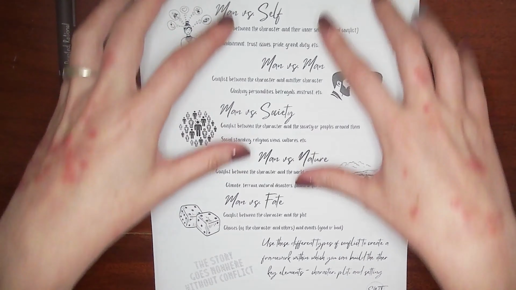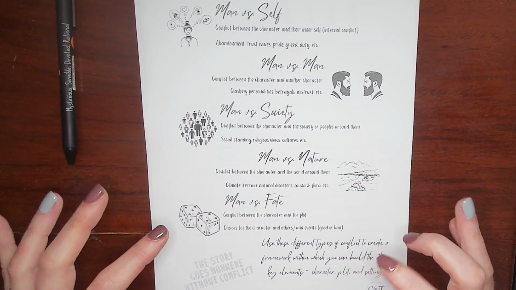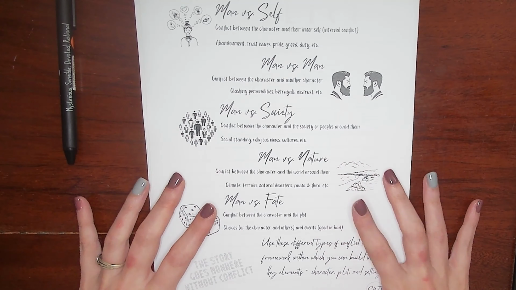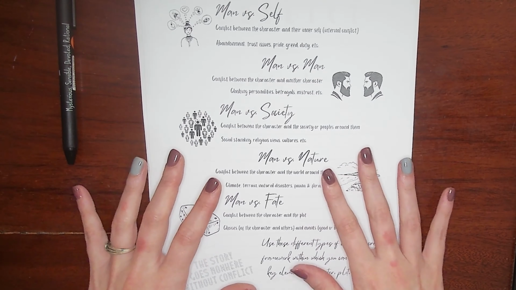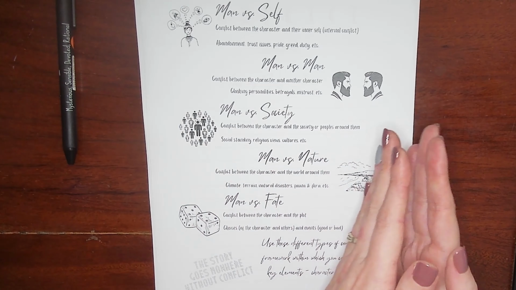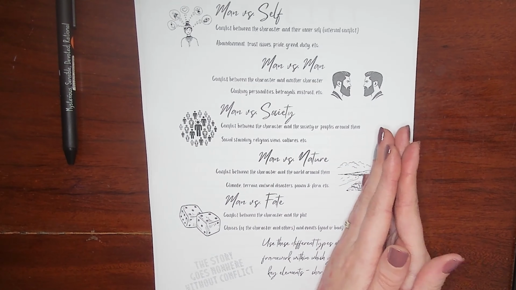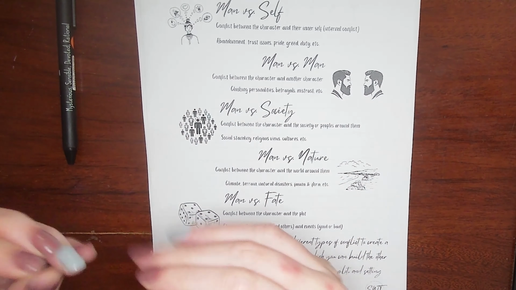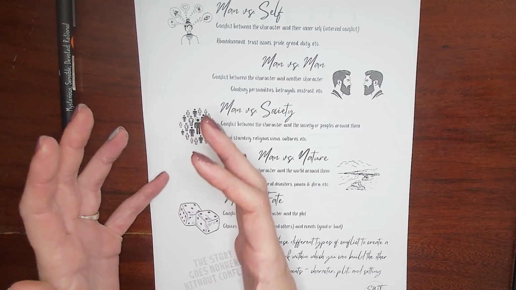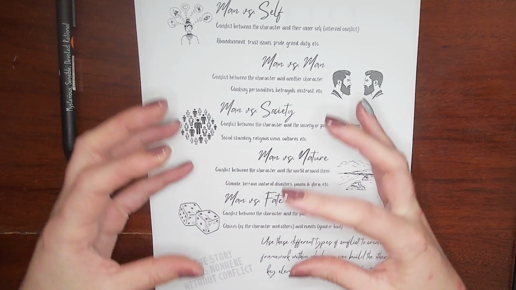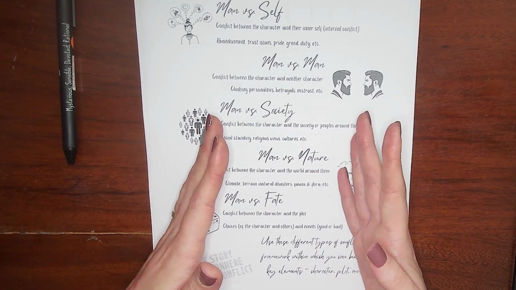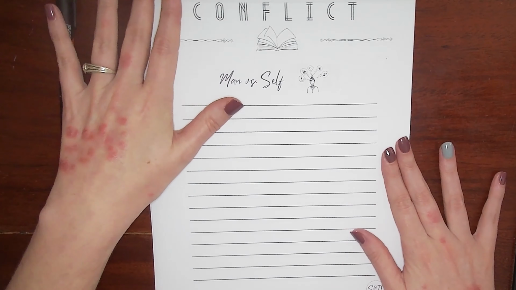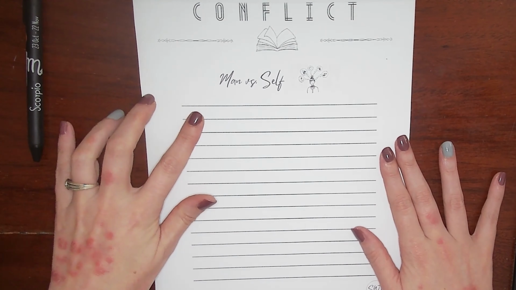And by breaking it down into these 5 different conflict types, it just makes it so much easier to get to what you want your characters to be, who you want your characters to be, what you want your plot to look like, and what your world or your setting needs to be to facilitate the story that you want to tell.